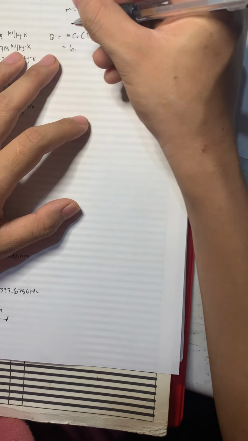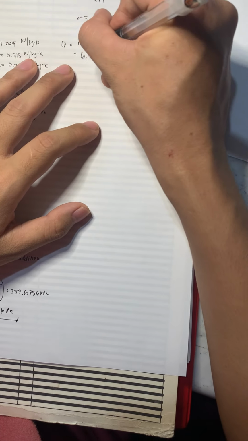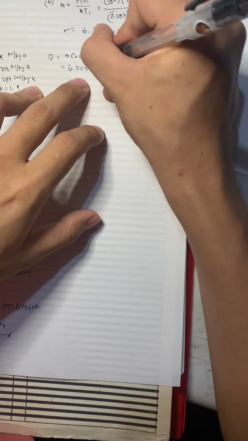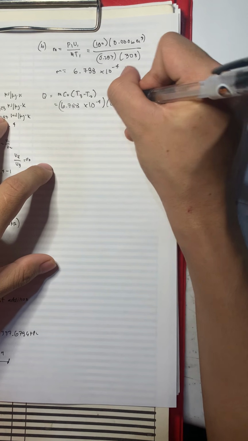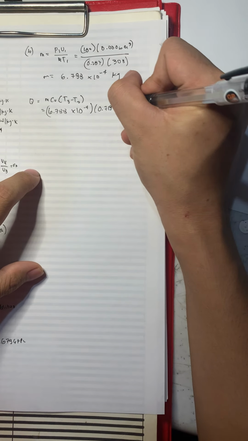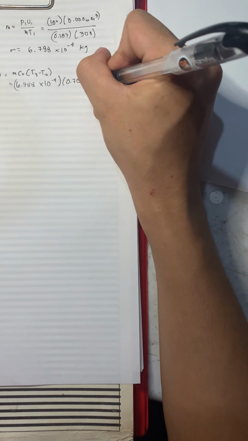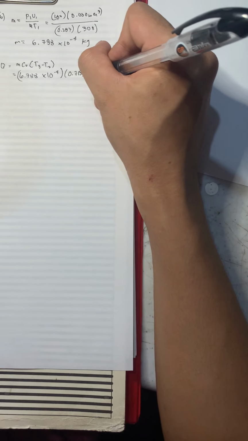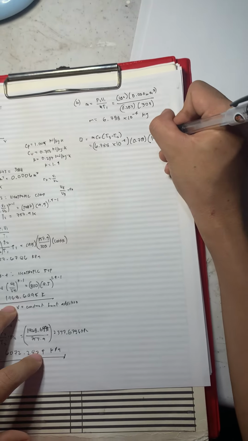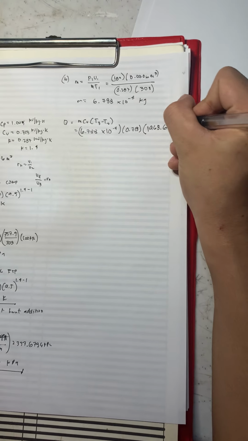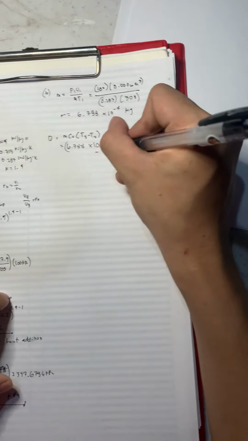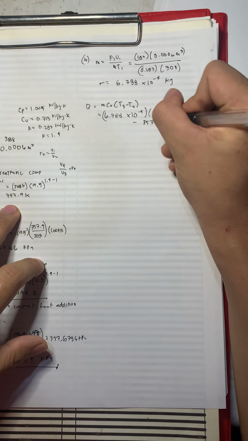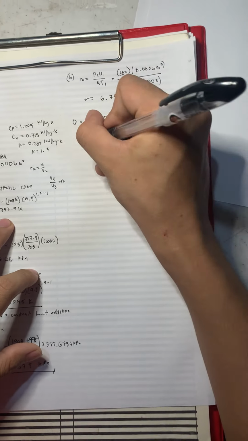Put the givens: 6.788 times 10 raised to negative 4, Cv is 0.718, T3 is 1968.6995 minus T2 which is 757.9 Kelvin.